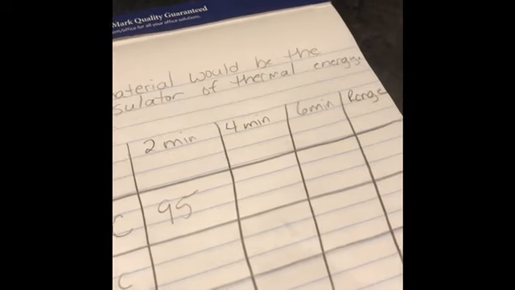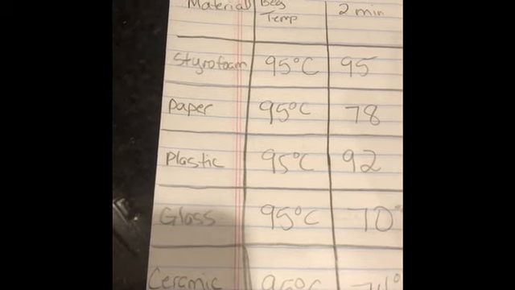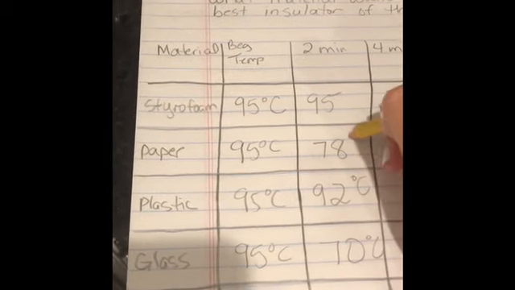We had 95, 78, 92, 70, 74, and 64. I want to make sure that I put degrees Celsius next to each one of these. All right, see you back here in a few.